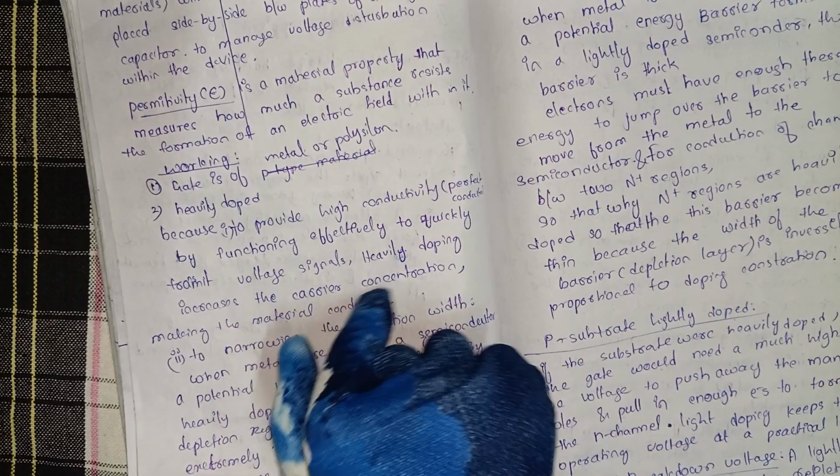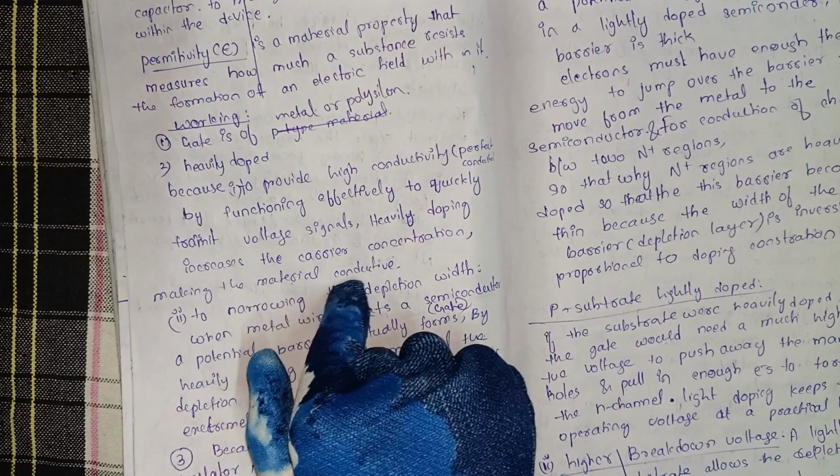Heavy doping increases the carrier concentration, making the material conductive.